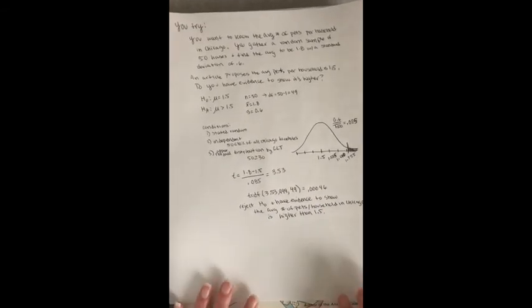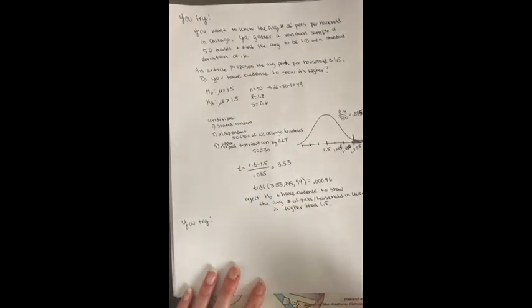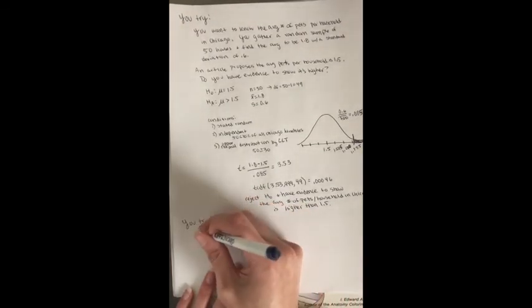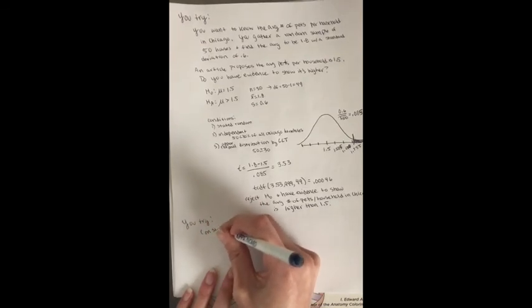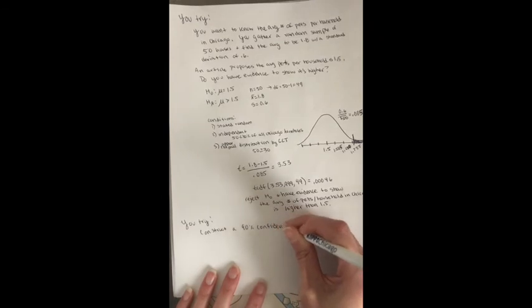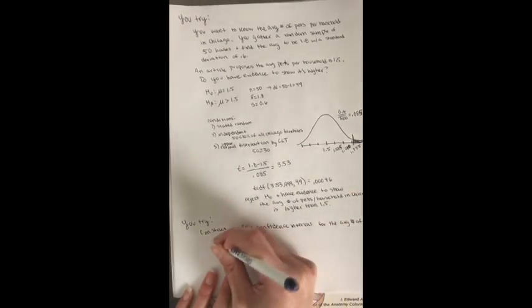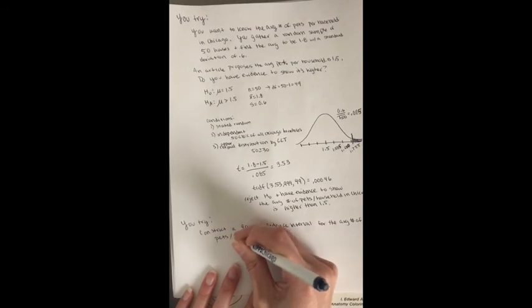Okay, and so now let's do a you-try with a confidence interval. Construct a 90% confidence interval for the average number of pets per household in Chicago.